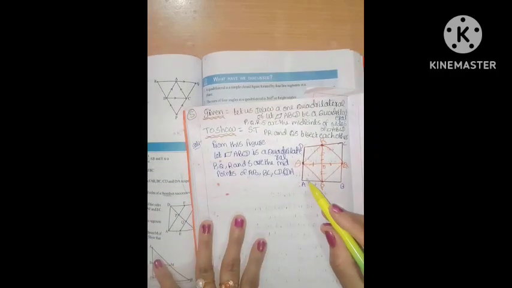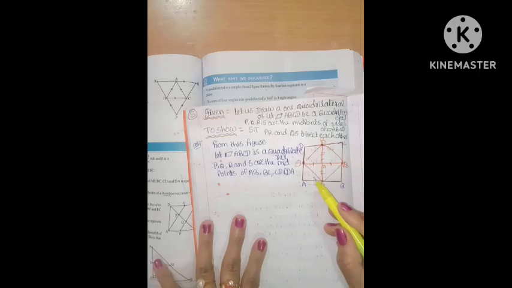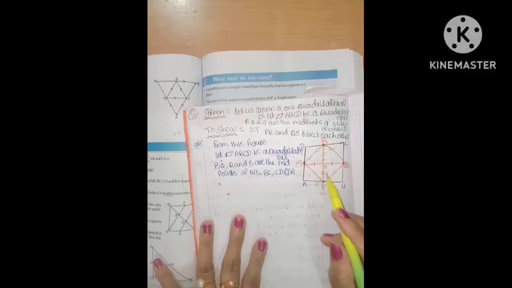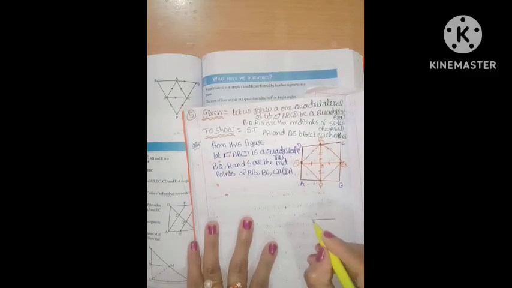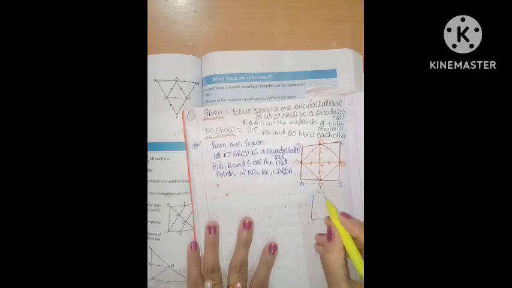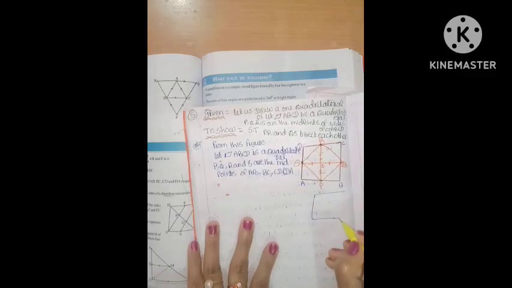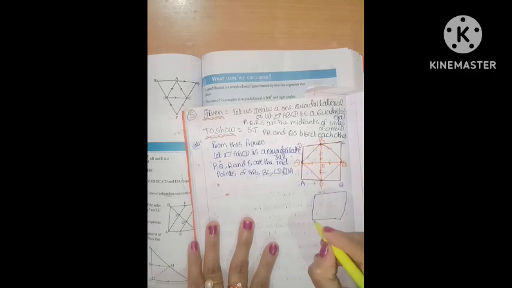So first, do you know the midpoint theorem of a triangle? We know that theorem. By using the midpoint theorem in this problem, first let us draw a quadrilateral separately. This is the quadrilateral ABCD.